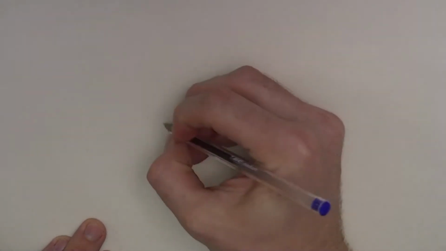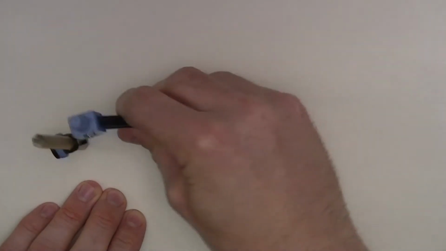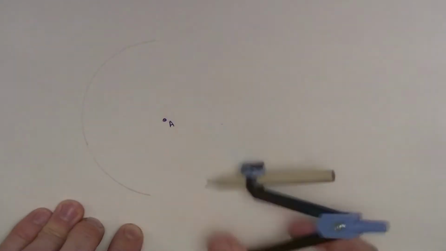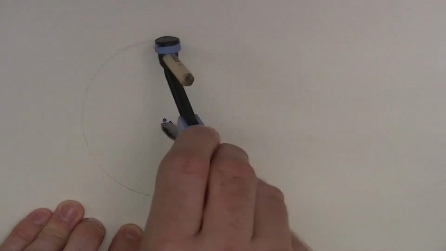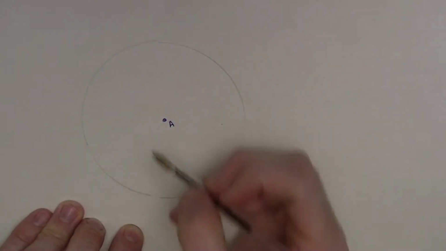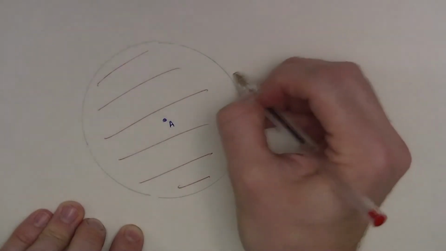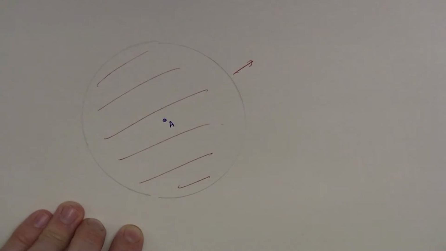So for example, let's start with this one. If the question said, that's point A, it's gone out of focus, it should come back in, there we go. If the question said, shade in everything within 5 centimetres of A, I'd get my ruler, open my compass to 5 centimetres, circle all the way around. Anything inside that circle is within 5 centimetres of A. Anything outside that circle is outside 5 centimetres of A.